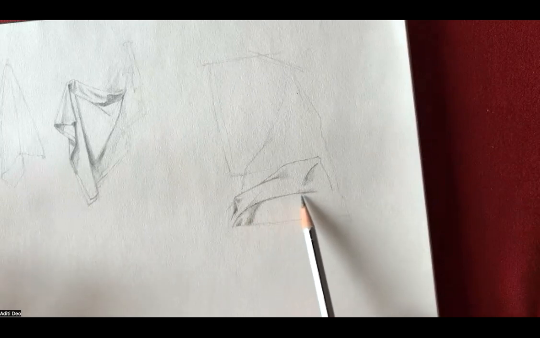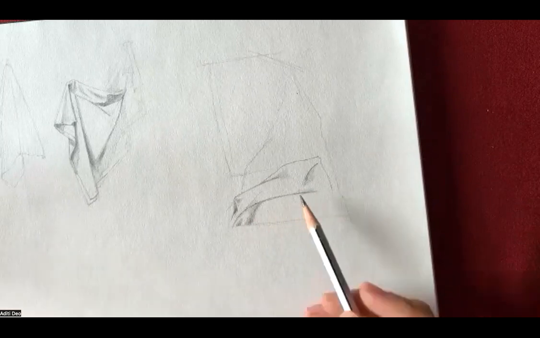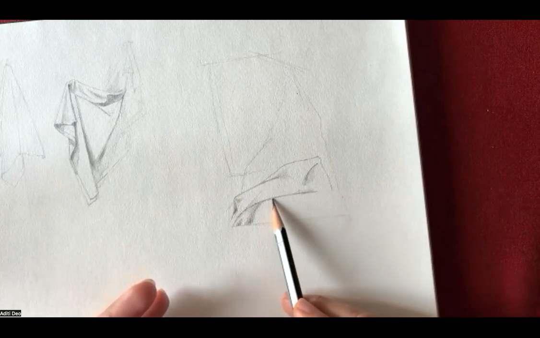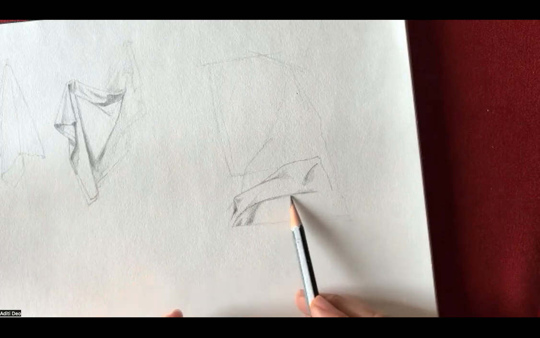But in time you will get it. It's not very difficult. It's only being able, just be patient and don't rush into shading very dark tones too soon.